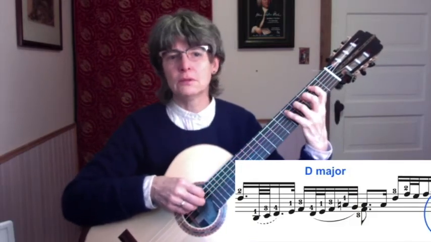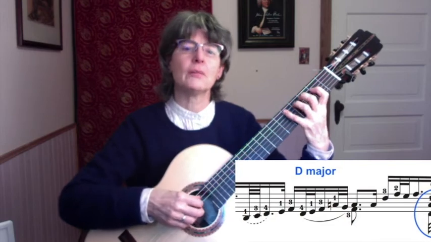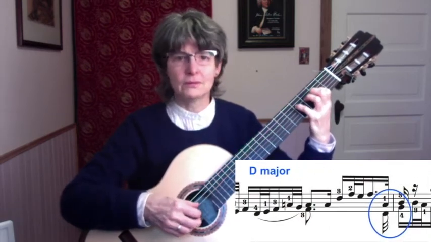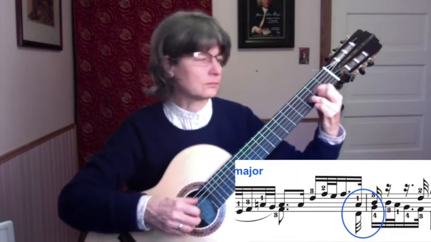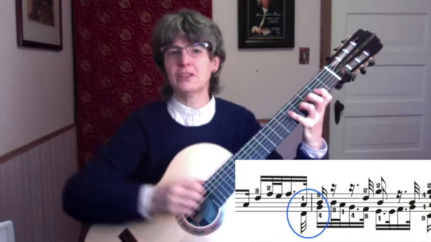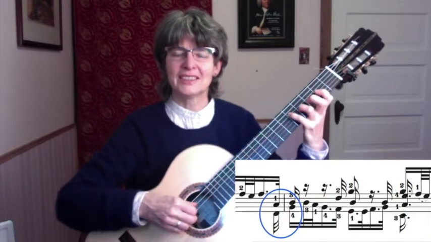And now, change directions, go up and go to the relative major. And here, it's like Bach is tipping his hat to the horn section in the orchestra. The little horn call.